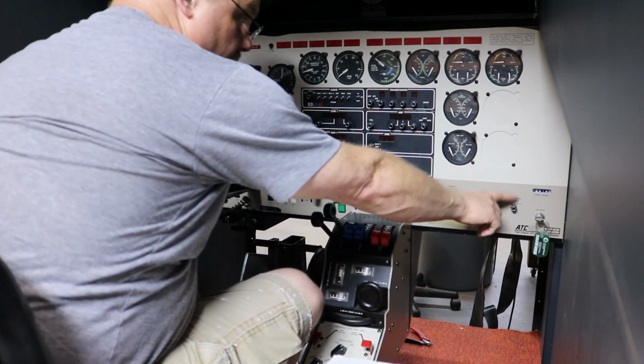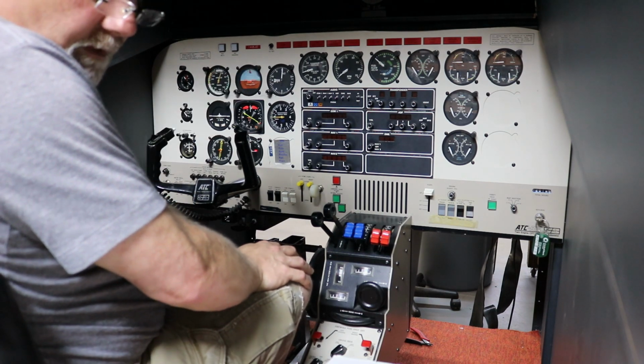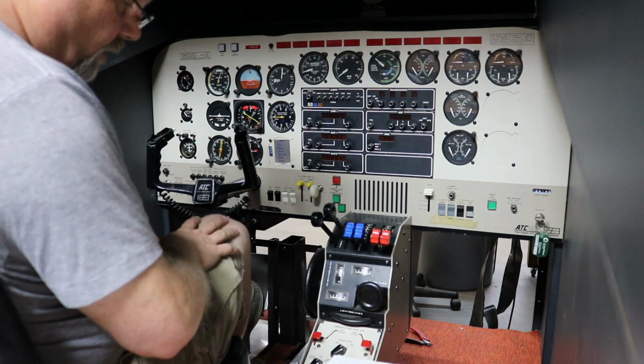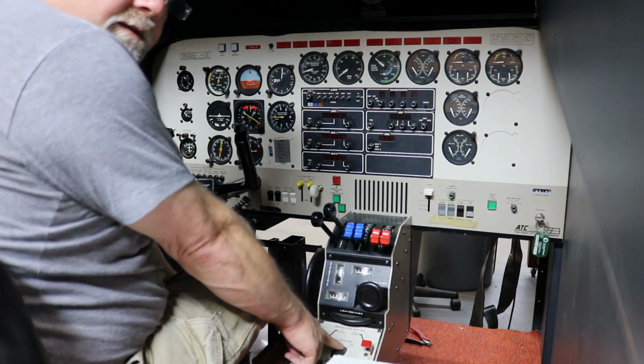Now, the map selector is set to 1. I do not have the plotter, so any tests we're going to do are not going to be reflected in the plotter. So the fuel management cross feed is set to off.